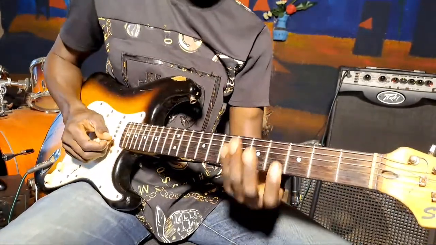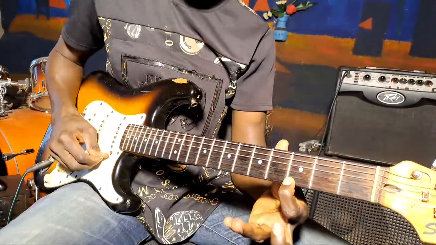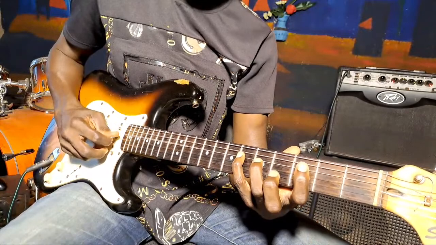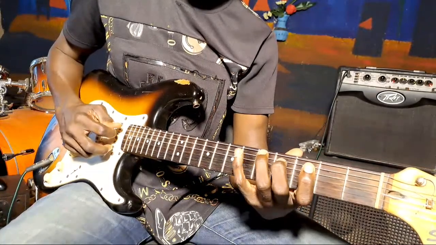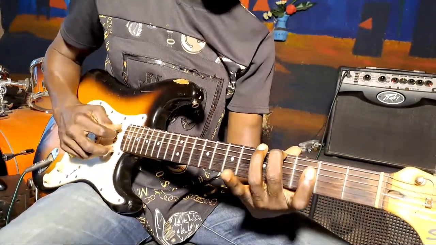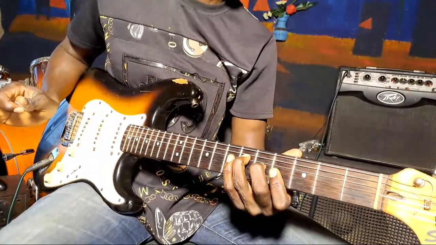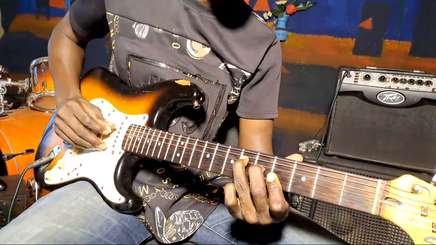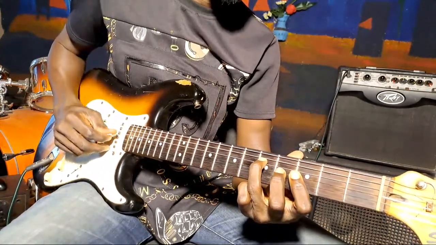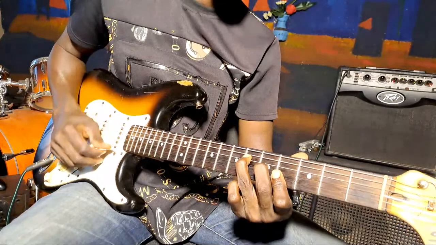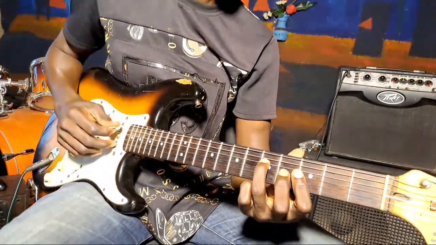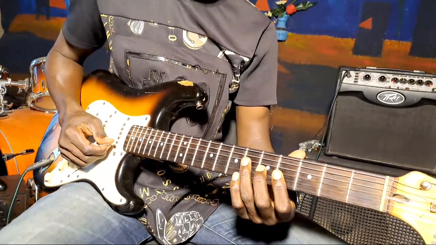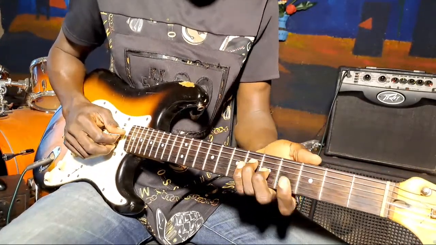And we have the G sharp major scale here.